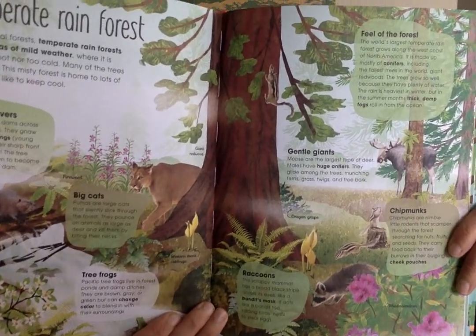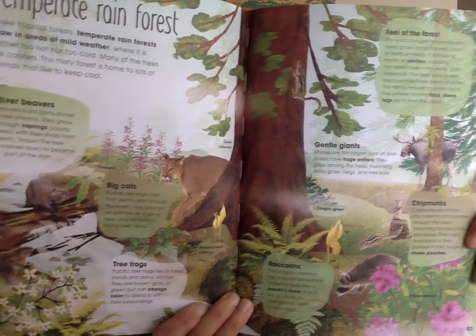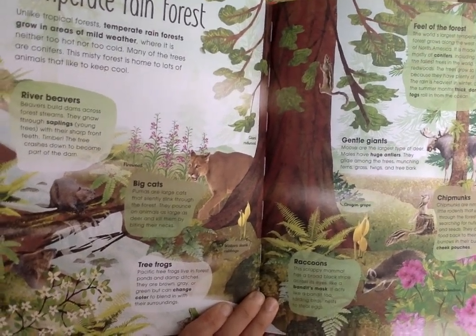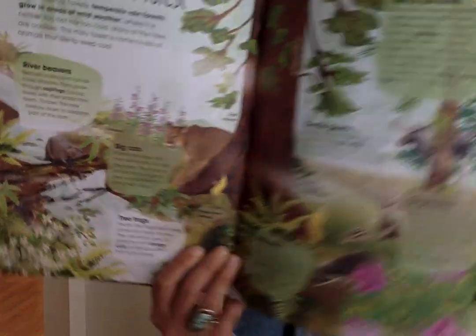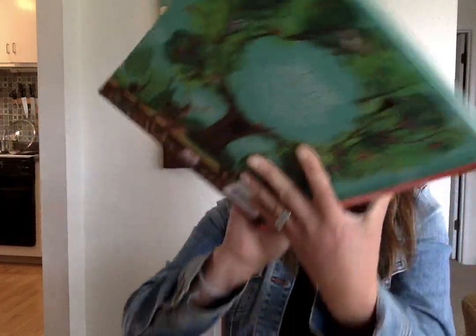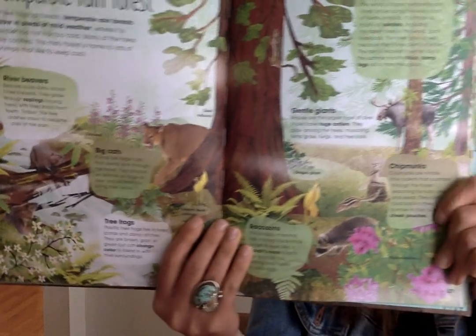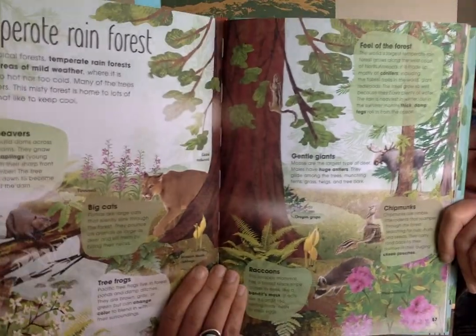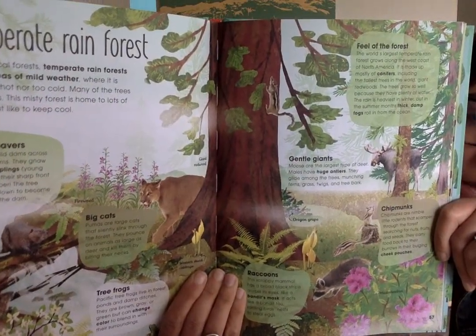So here I see raccoons and a moose. There's a redwood tree. Let's see, that big cat is a puma, but California also has mountain lions or bobcats. The plants and animals are living together in this habitat.